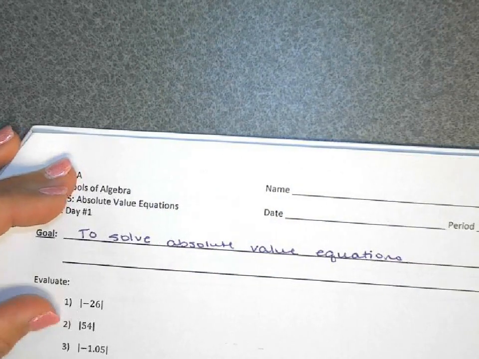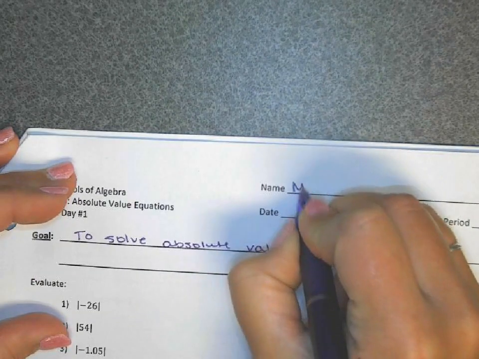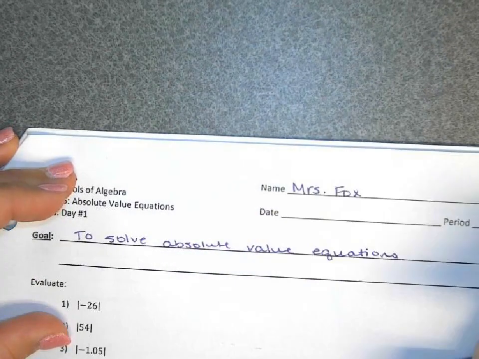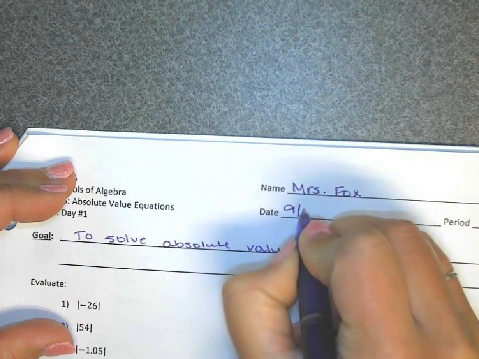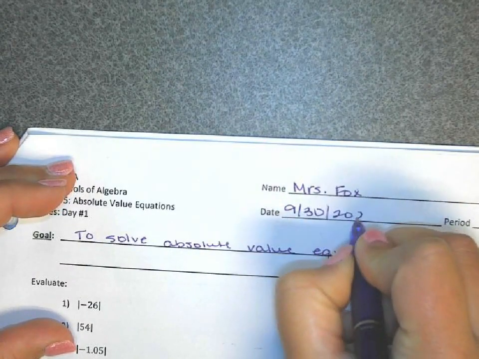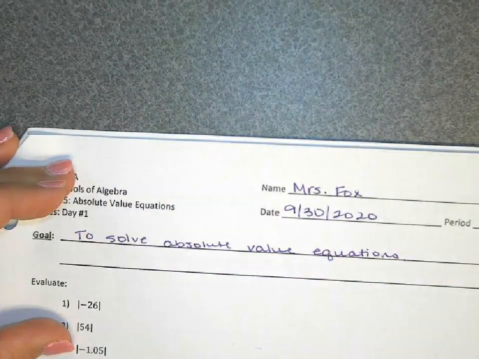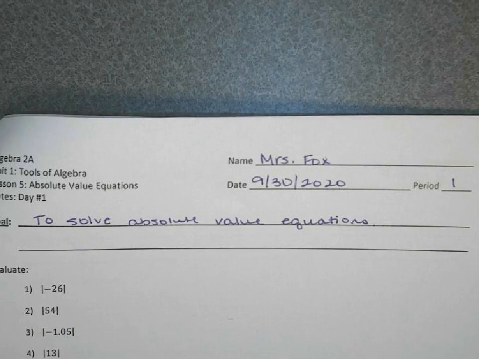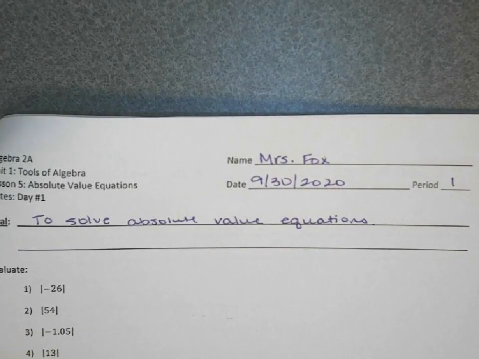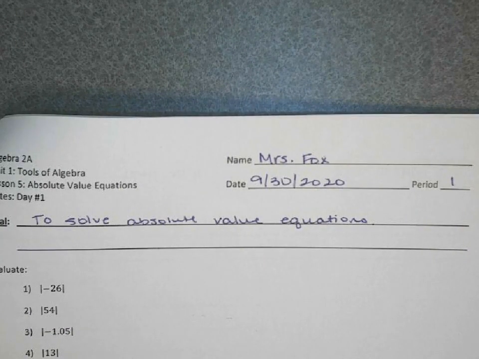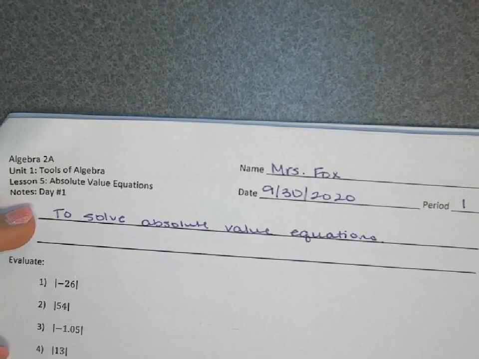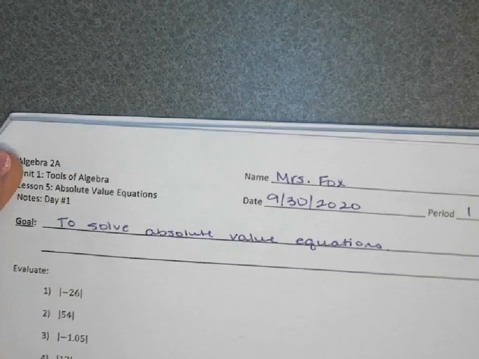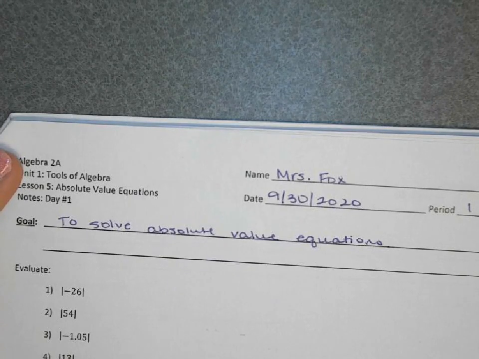To solve absolute value equations. All right, so if we are evaluating with absolute value bars, what does absolute value mean? Do we remember? Doesn't anyone remember?